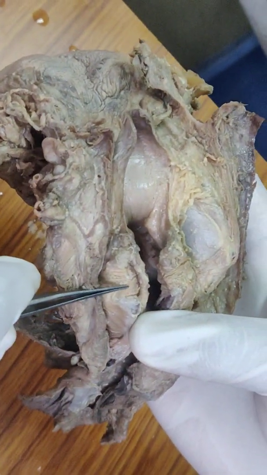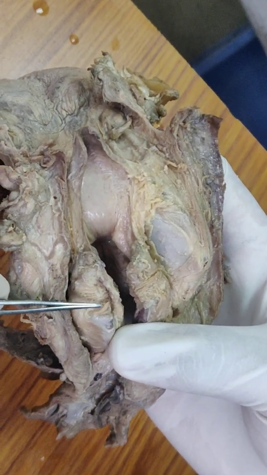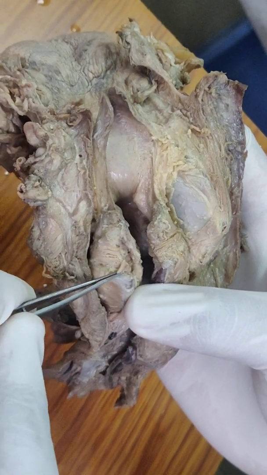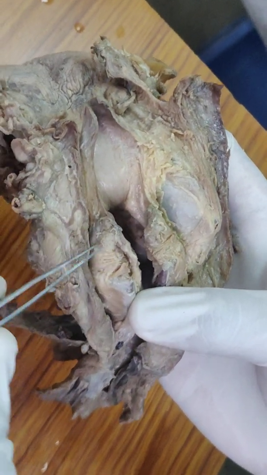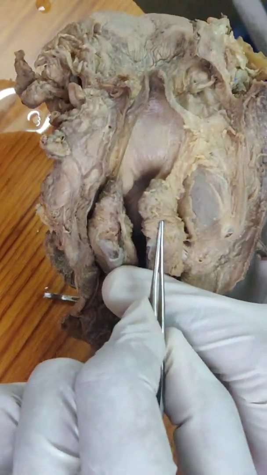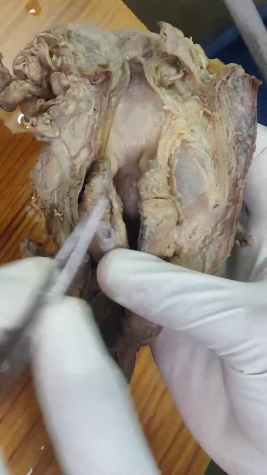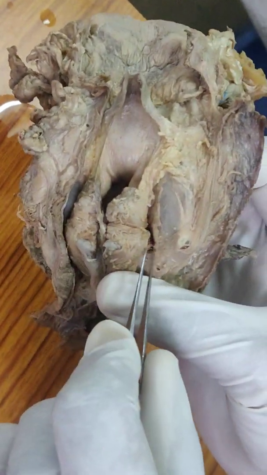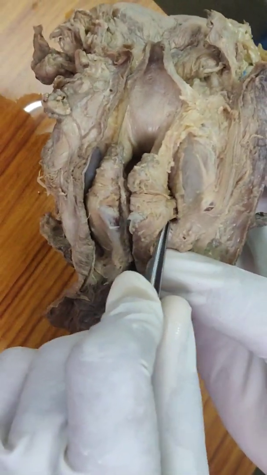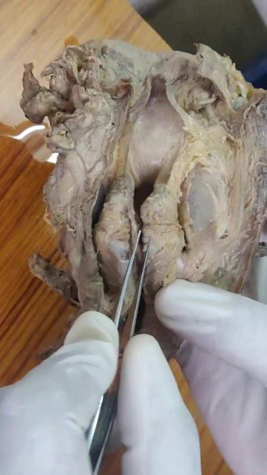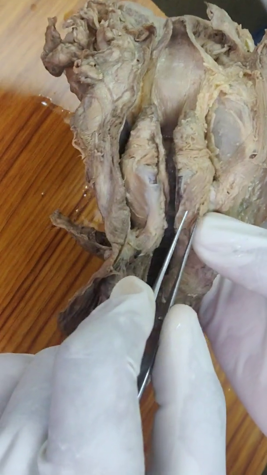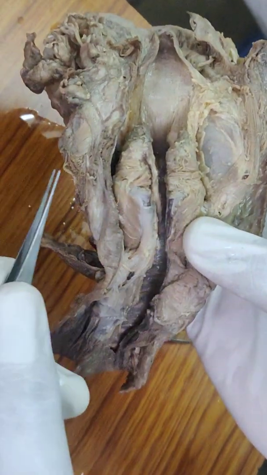So this is the oblique fiber, the fiber of the oblique interarytenoid muscle, and this is the transverse arytenoid muscle. Transverse arytenoid and lateral cricoarytenoid are the two adductor muscles, while the posterior cricoarytenoid is the chief abductor of the vocal folds.